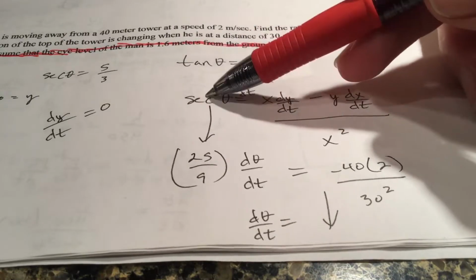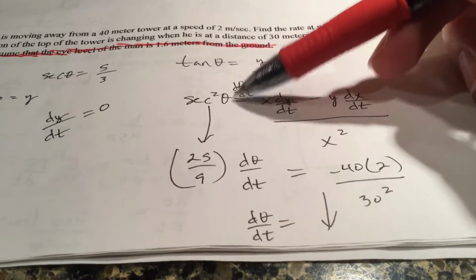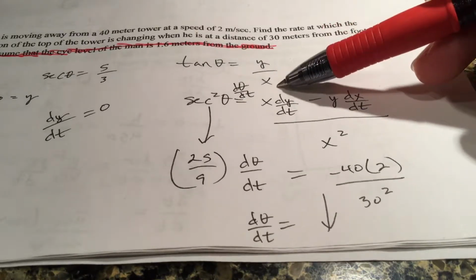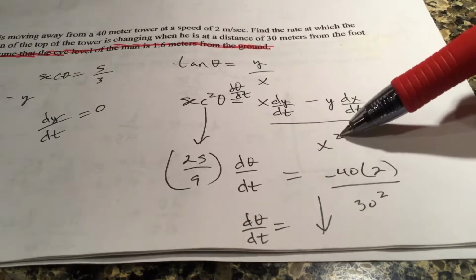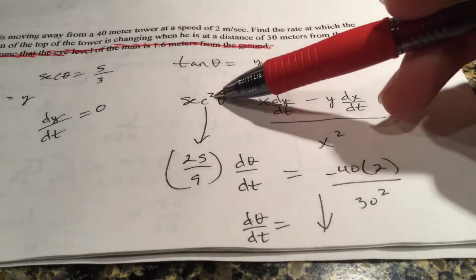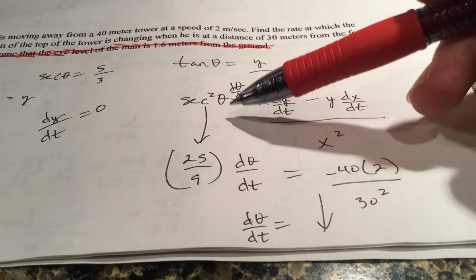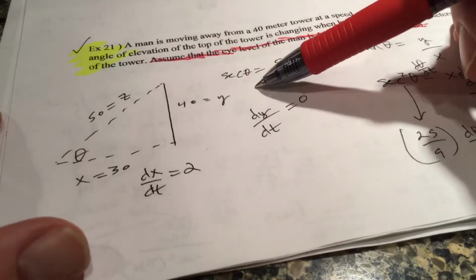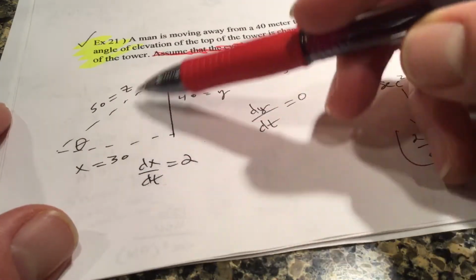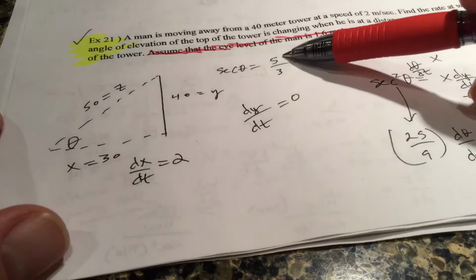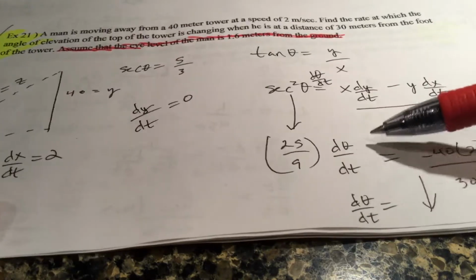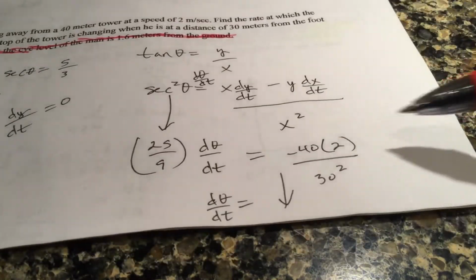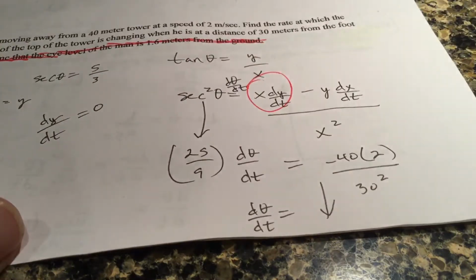Take the derivative, you get secant squared d theta/dt, that should be right there, is equal to, folks, you do low d high minus high d low all over the square of what's below, x squared. So secant squared theta, folks, if cosine is 3 over 5, the reciprocal of that is 5 over 3. Just square this. That's how we get 25 over 9. d theta/dt is equal to, folks, this right here is 0, because dy/dt is 0.